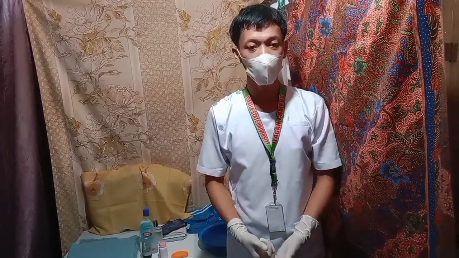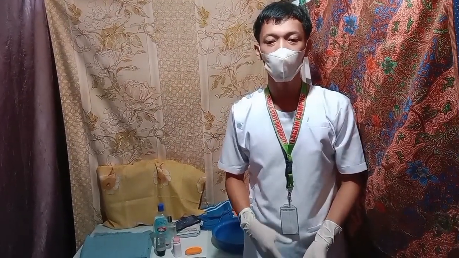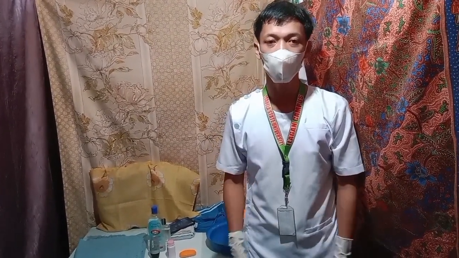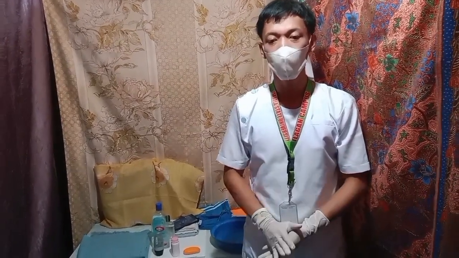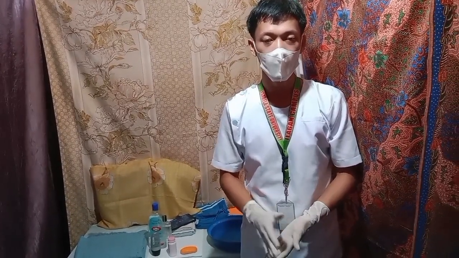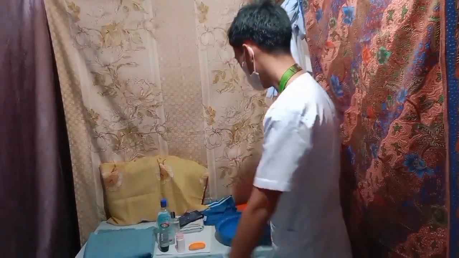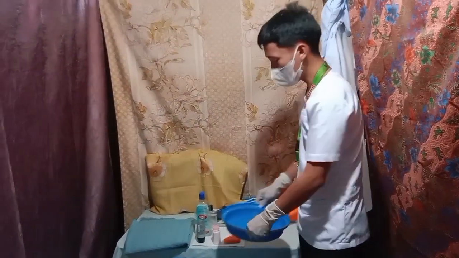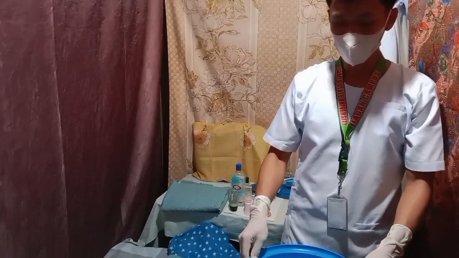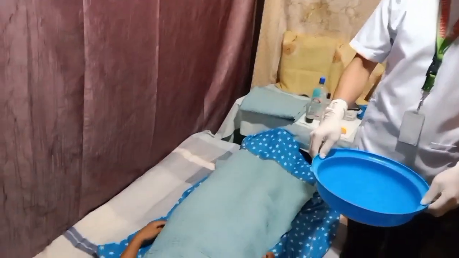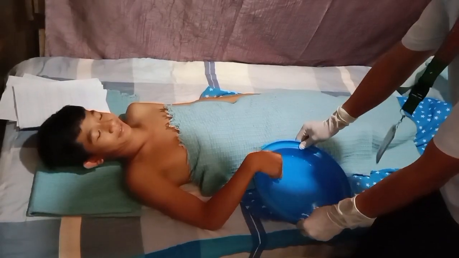After removing the patient's gown, I now have here a wash basin with warm water. It is about 2/3 full, which is at 43 to 46 degrees Celsius. But I'm going to let the patient check the temperature if it is tolerable for him. So, sir, can you please check the temperature if it is okay with you, sir?